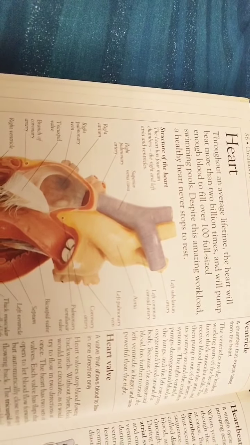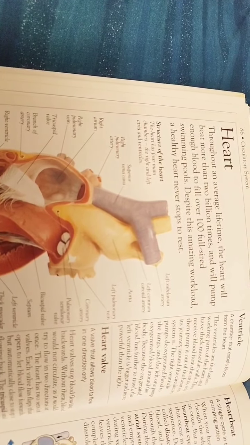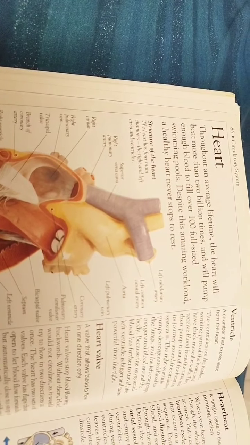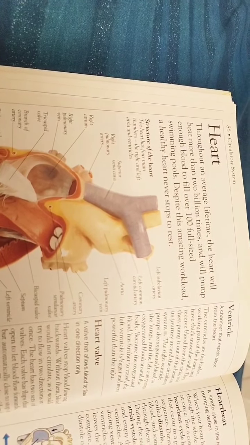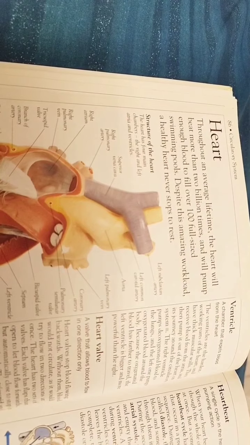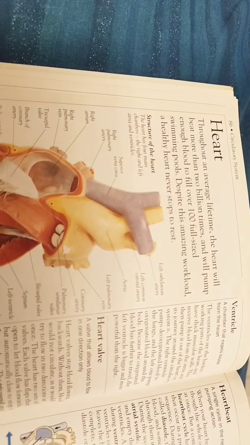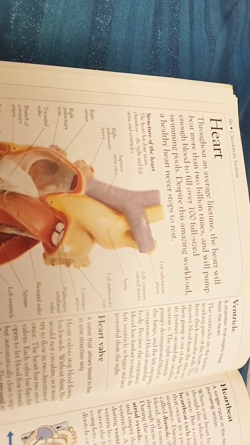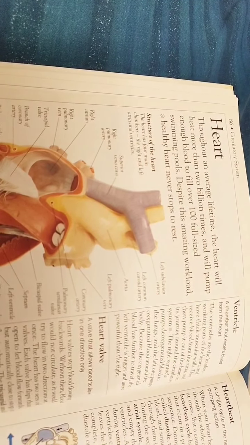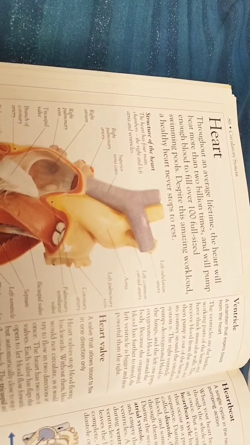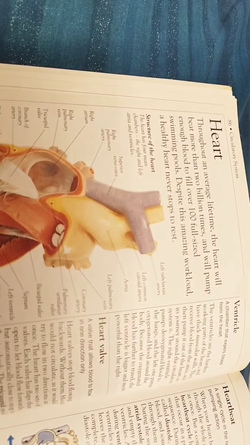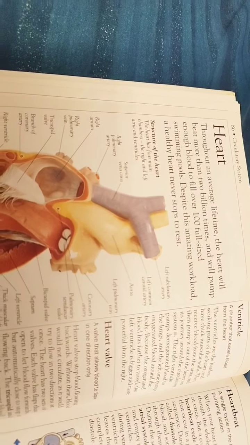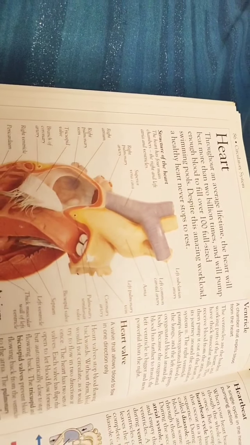So throughout an average lifetime, the heart will beat more than 2 billion times, and it will pump enough blood to fill over 100 swimming pools. Yes, you have heard it right.